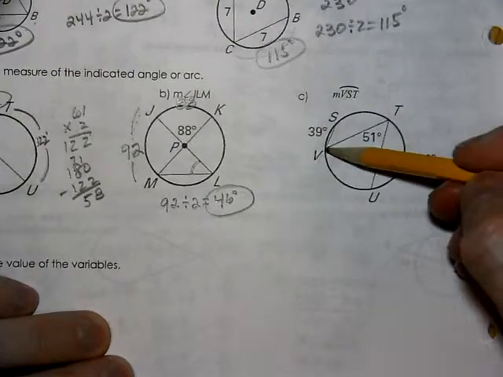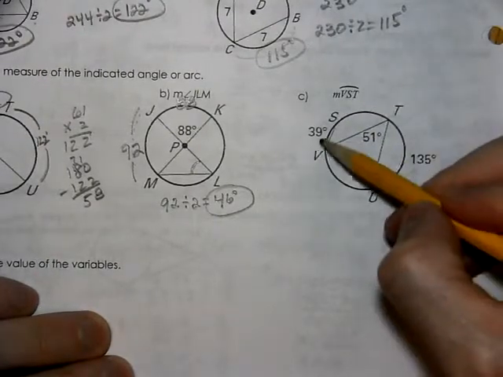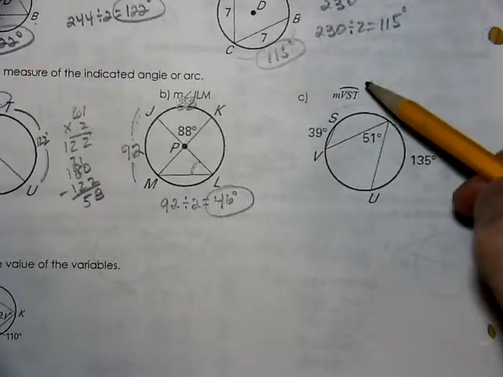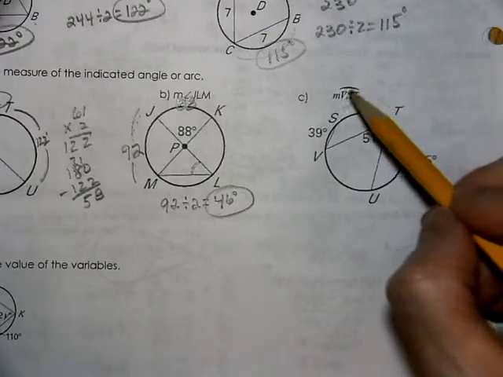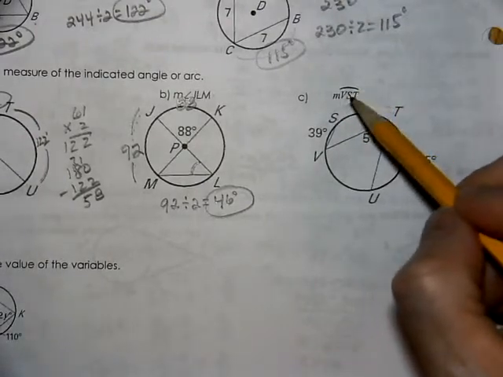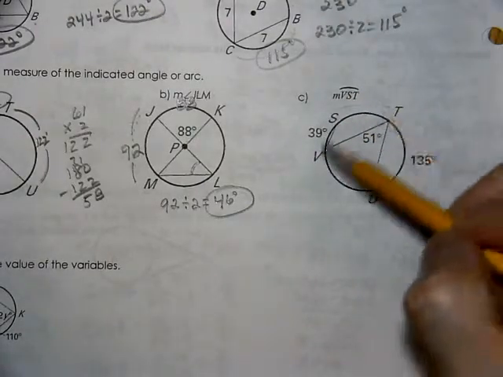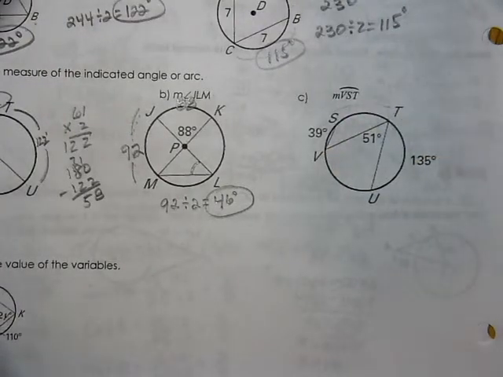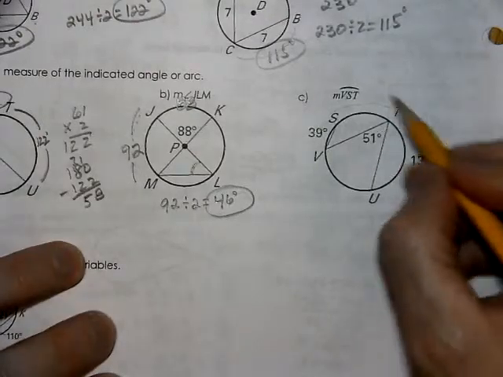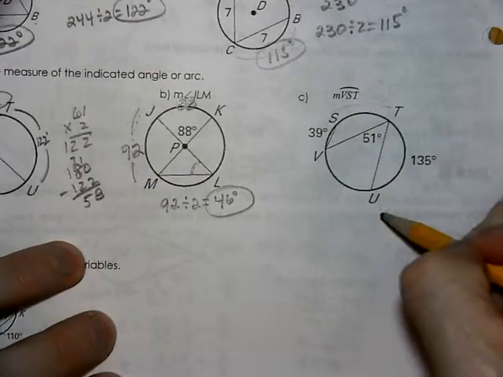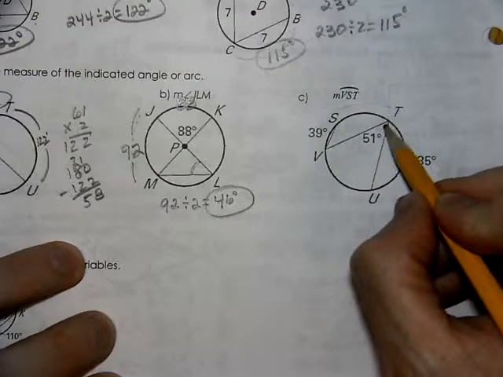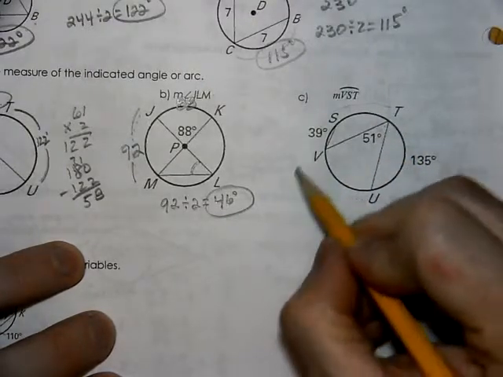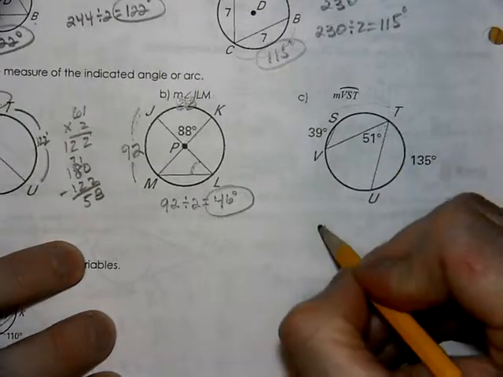Looking for the measure of VST. Typically the three letters should indicate an arc greater than 180 degrees. That's not true in this case, but we can still find its total measure. Well, it's 360 around the whole thing. If an inscribed angle is 51, then I know that its intercepted arc is twice that amount.